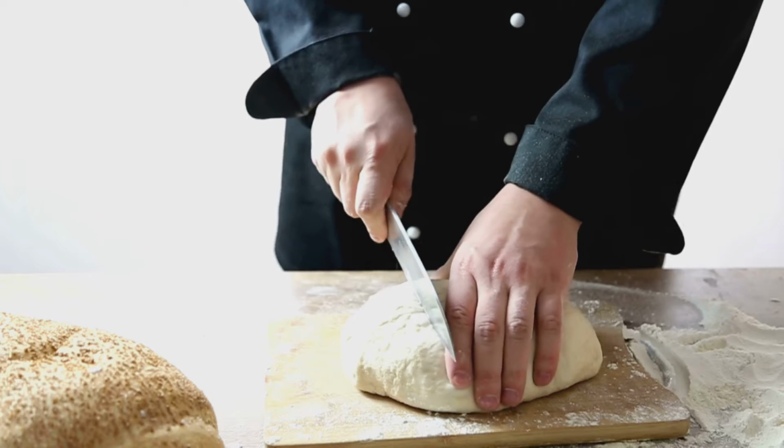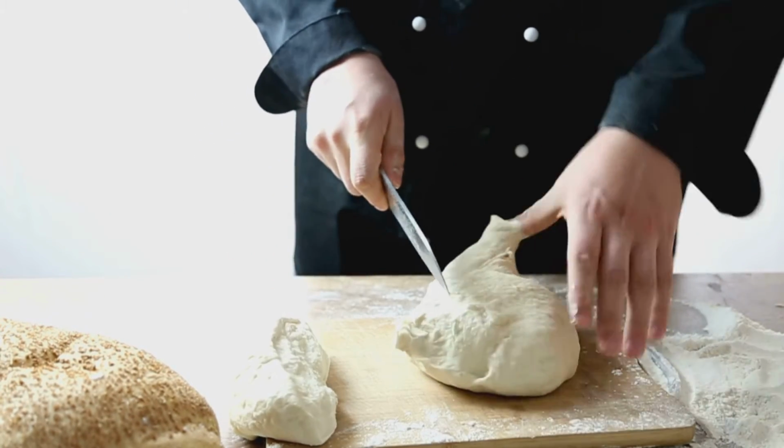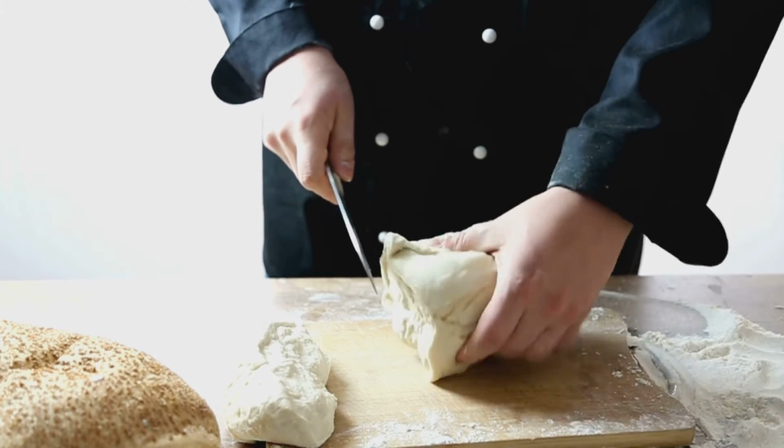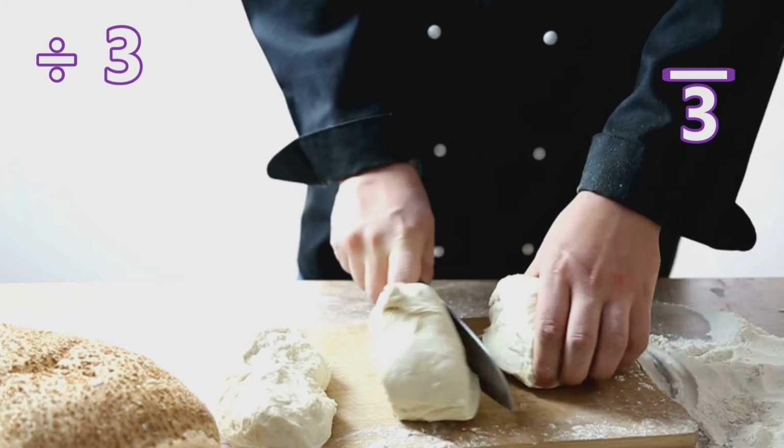For example, this baker is cutting some dough into 3 equal parts. He's doing that by making 2 cuts. But we don't write down the number 2 anywhere. Since there are 3 parts after he makes the cuts, we only write down the number 3.